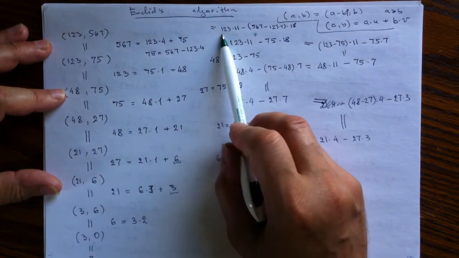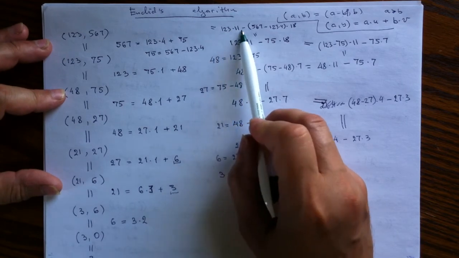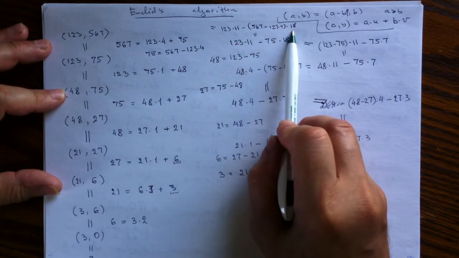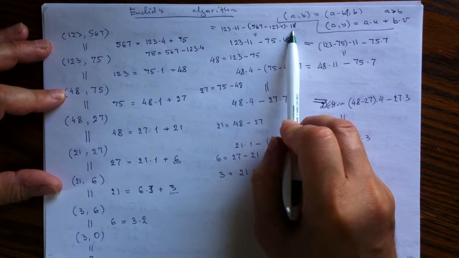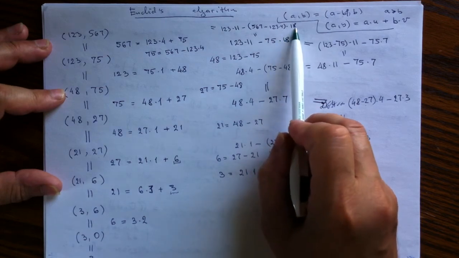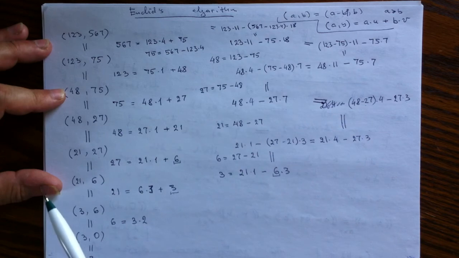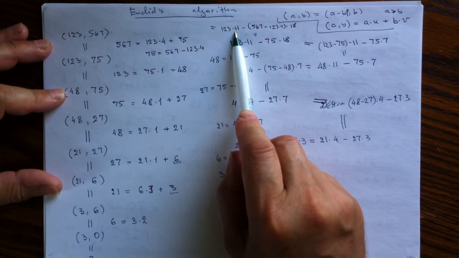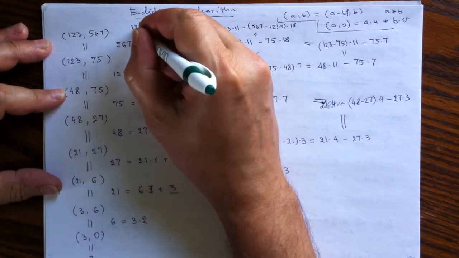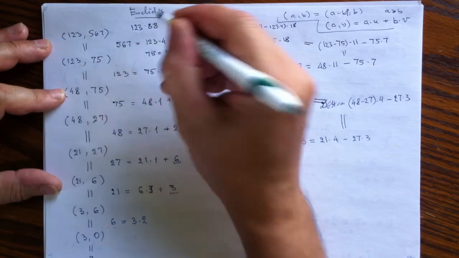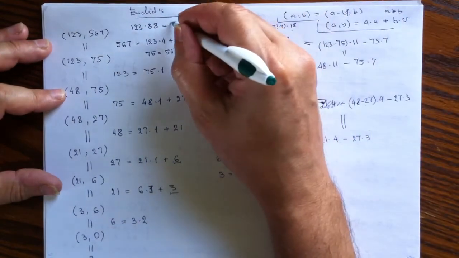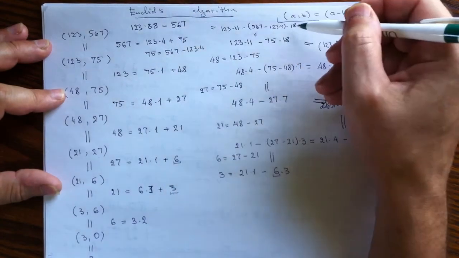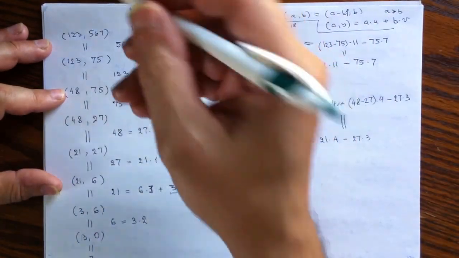So how many copies of 123 do I have? 11, and then negative 4 times 18. The 4 times 18 is 40 plus 4 times 8, which is 32, and so I have 72 on top of 11, so that will give me 83. So 123 comes with coefficient 83, and then with minus I have 567, just 11 times. So that is the final answer.